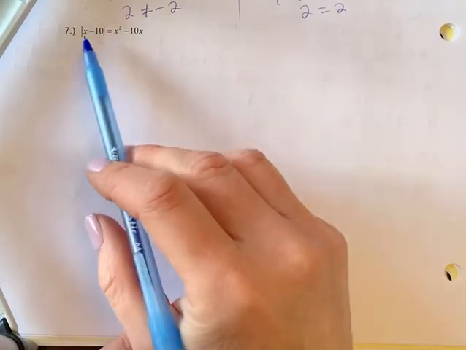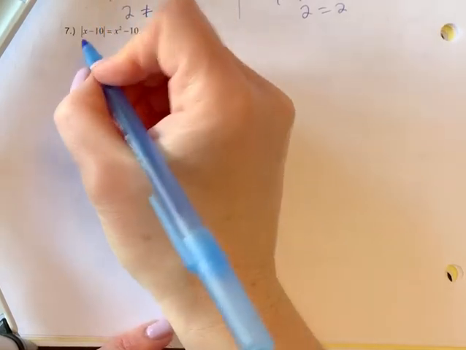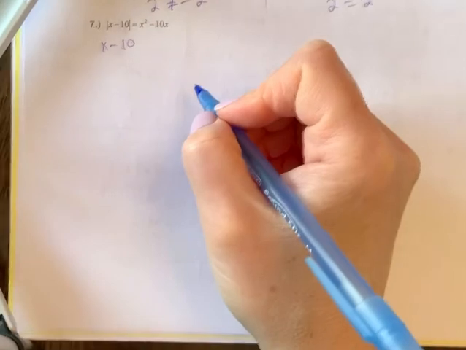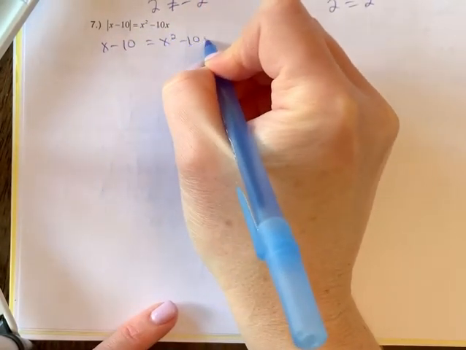Okay, let's solve number 7. So this quadratic equation is on this side. We still have two cases. We're going to take the x minus 10 outside of the absolute value brackets. We just keep that positive.